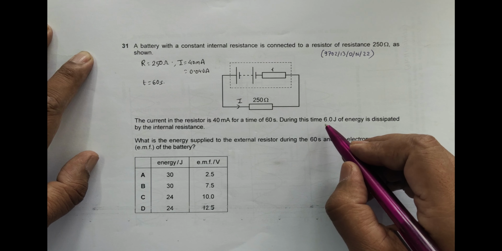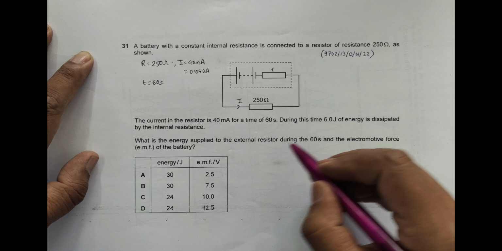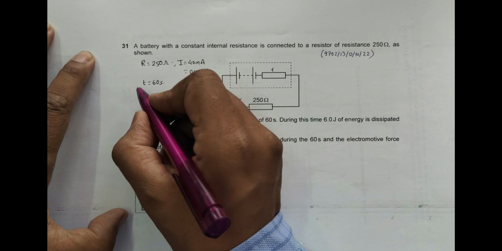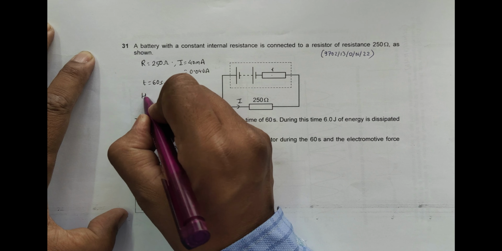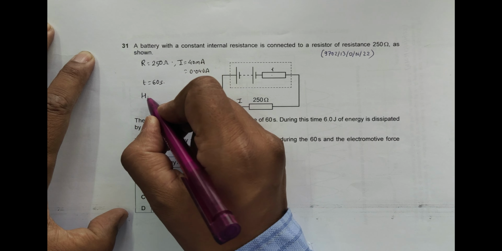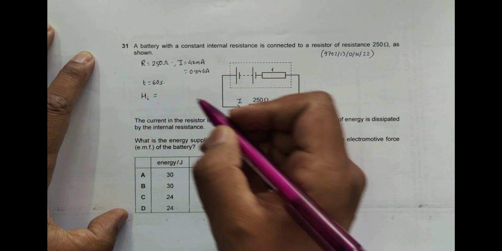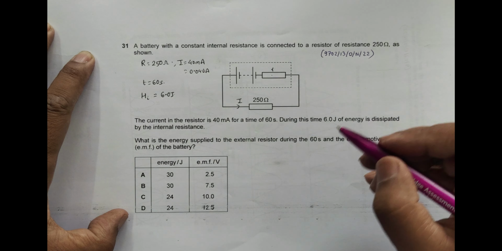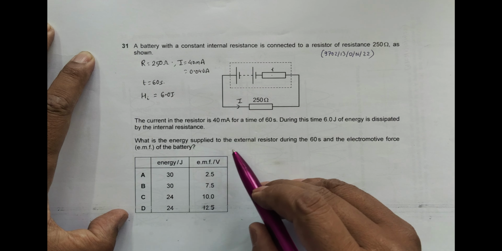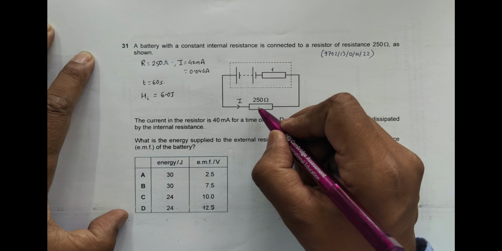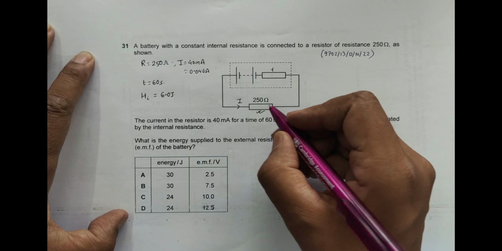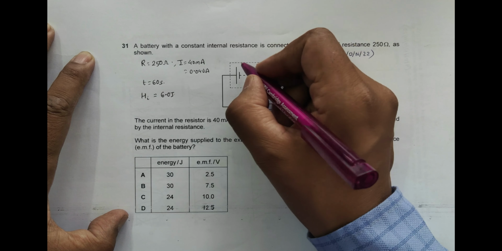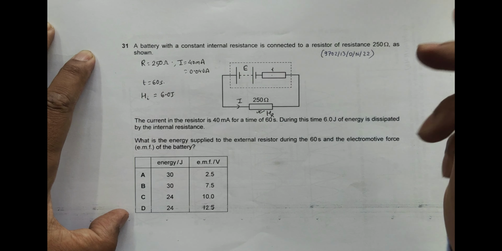During this time, 6.0 joule of energy is dissipated by the internal resistance. So here the energy dissipated is this much. It is heat energy, so I write it as H_I. So H means heat energy and I means in the internal resistance. So that's equal to 6.0 joules. From these data we have to find what is the energy supplied to the external resistor. So we have to find the energy here in the external resistor. Let me name it as H_R, and the electromotive force of the battery. So we need to find the EMF of this battery.